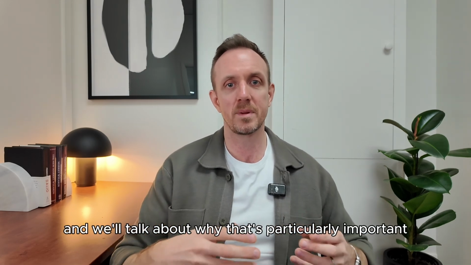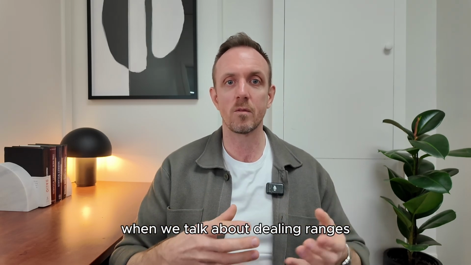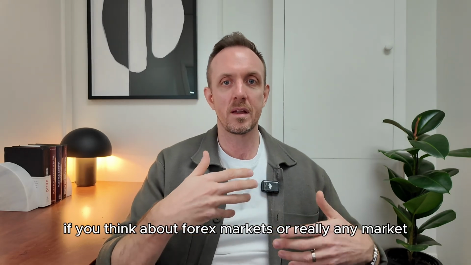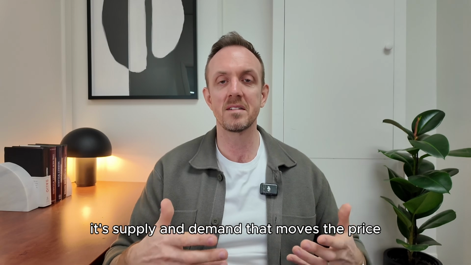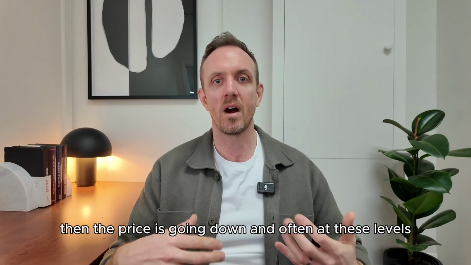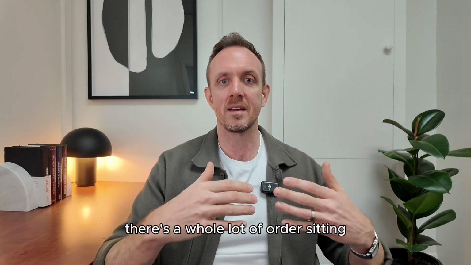And we'll talk about why that's particularly important in the next part of our model when we talk about dealing ranges. But as a basic overview, if you think about Forex markets, or really any market, it's supply and demand that moves the price. So if there's more buyers than sellers, then the price is going to go up. If there's more sellers than buyers, then the price is going down. And often at these levels, there's a whole lot of orders sitting.